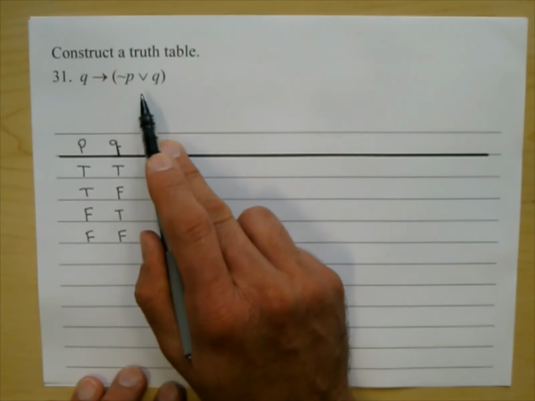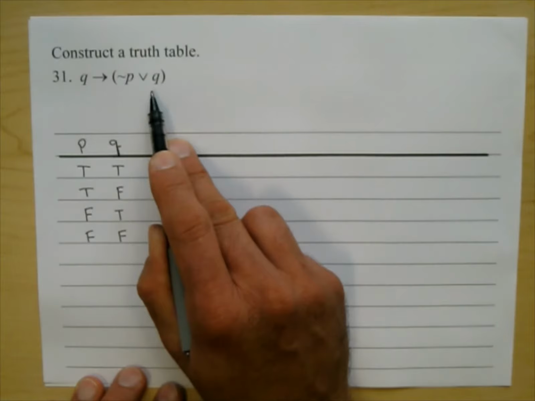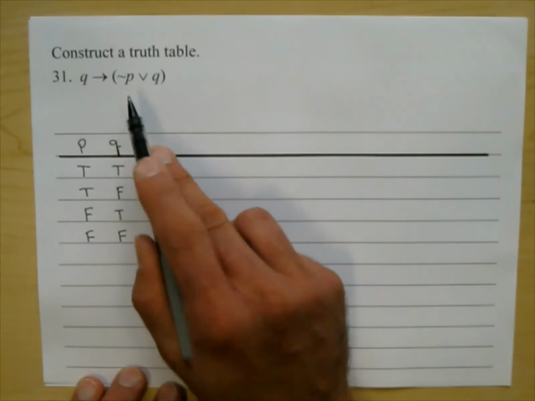So let's go ahead and build this structure here. Using order of operations, I'm going to go ahead and build up the conclusion inside the parentheses. So what do I need now? I need a not P.